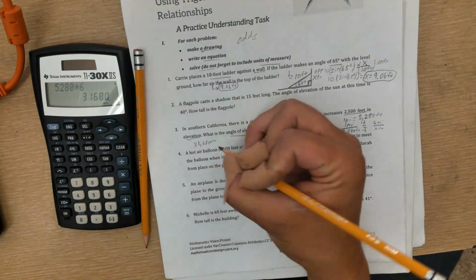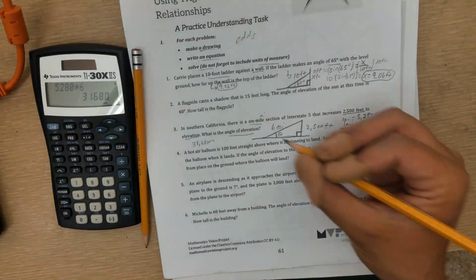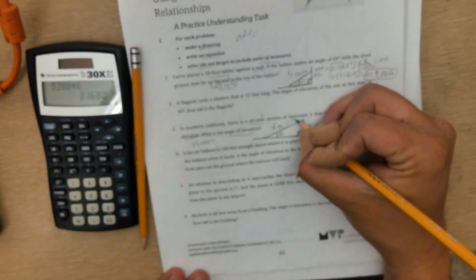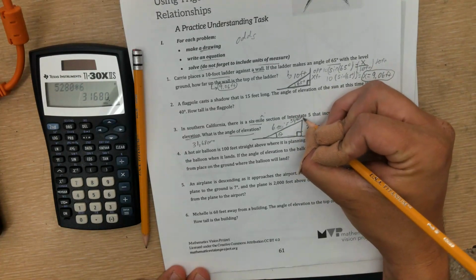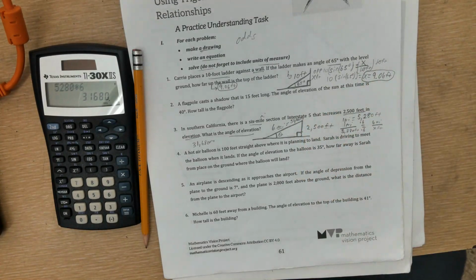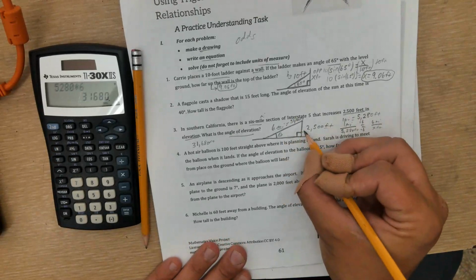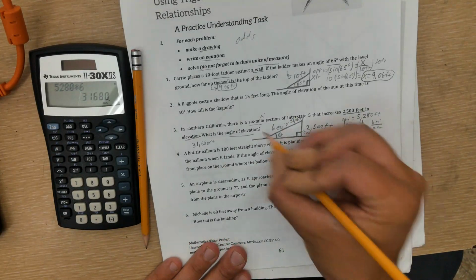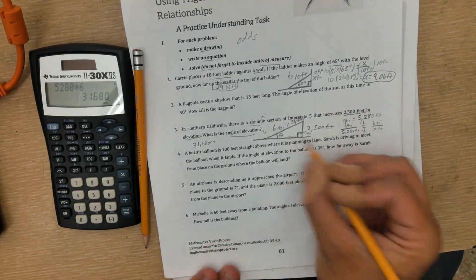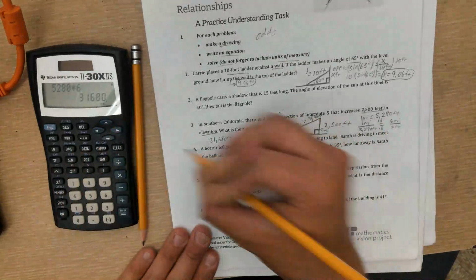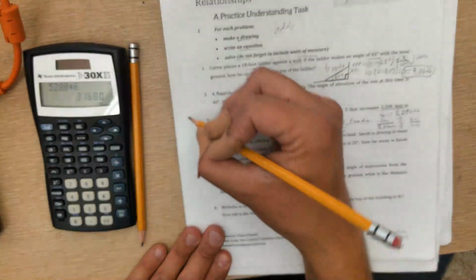31,680 feet. So instead of 6 miles, I'm going to put 31,680 feet. Now that we have the same units, I could solve the problem. This is the opposite side over the hypotenuse, so that would be sine. So the sine of theta, I'm losing room, I'll put it over here.